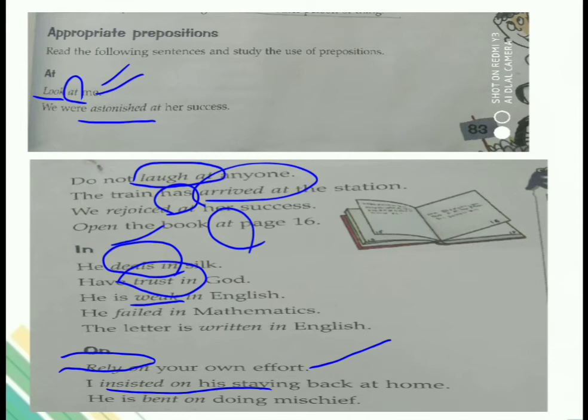He is bent on doing mischief. Bent on is a phrase. He is bent on doing mischief. वो mischief करता ही रहता है. So with bent we use on. It is a phrase, so we cannot change it. It's bent on. Clear?